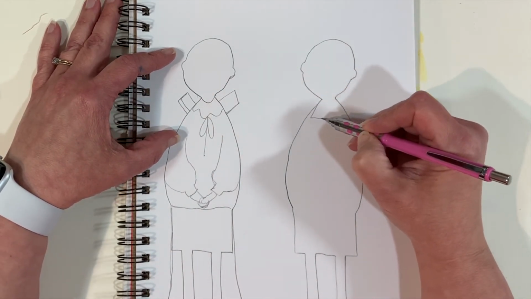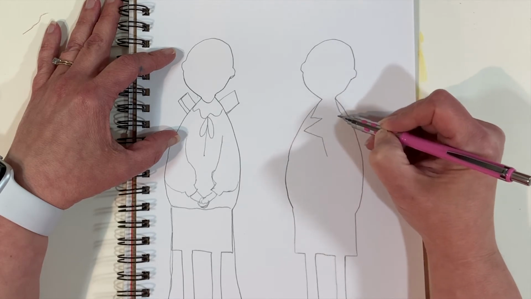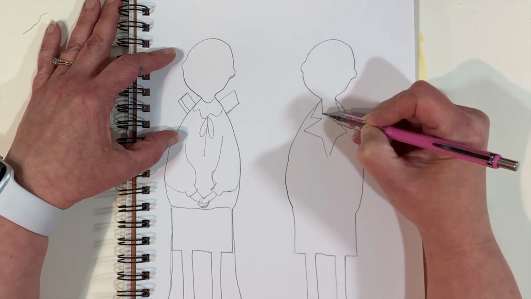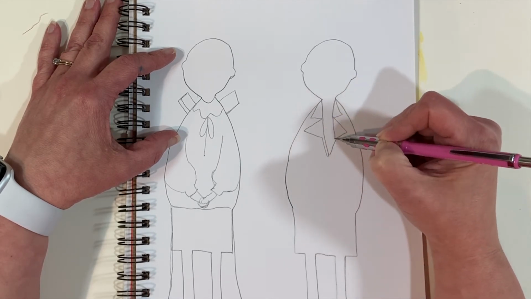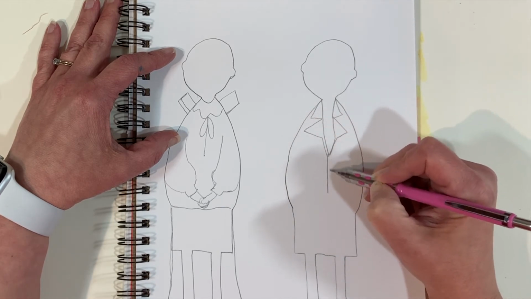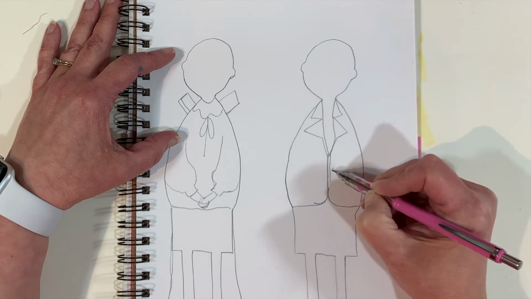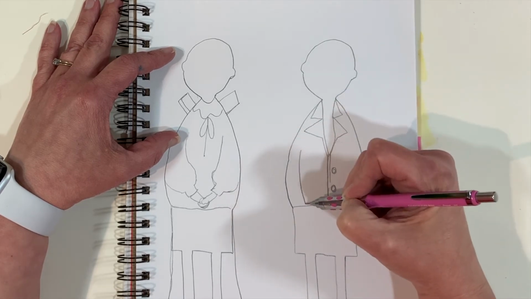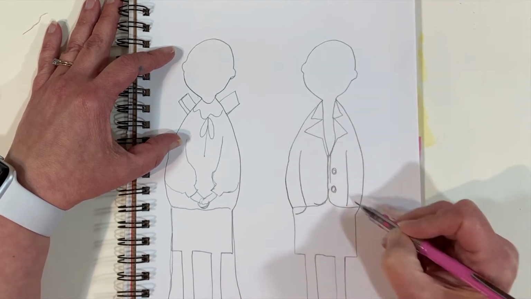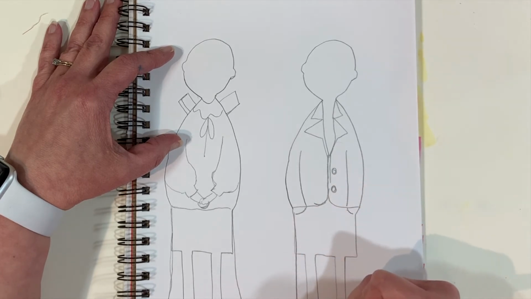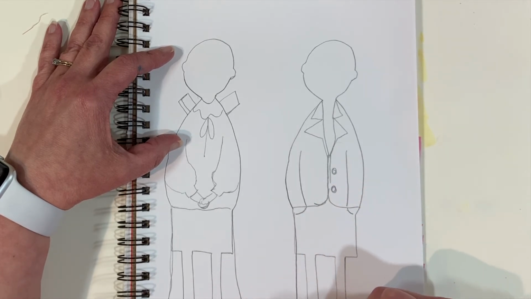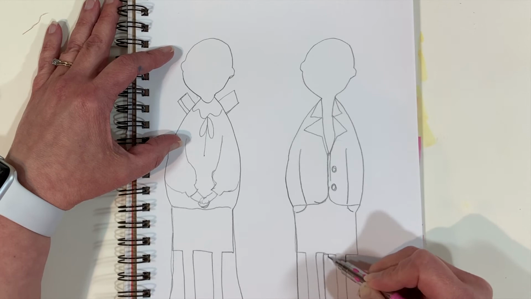For my boy version or my guy version, I made some triangle shapes for a lapel for a jacket. A curved line is the bottom of his jacket, and then he looks a little bit like the original paper person with his hands in his pockets. And then I drew some pants on him.